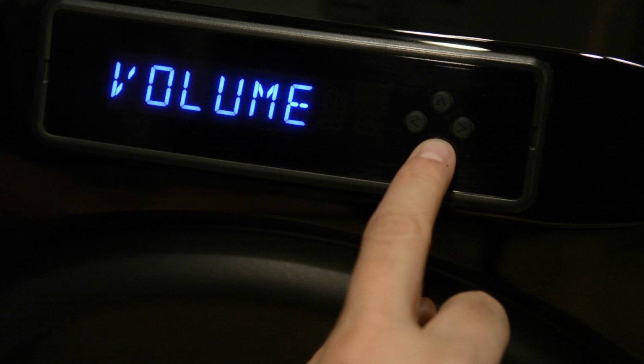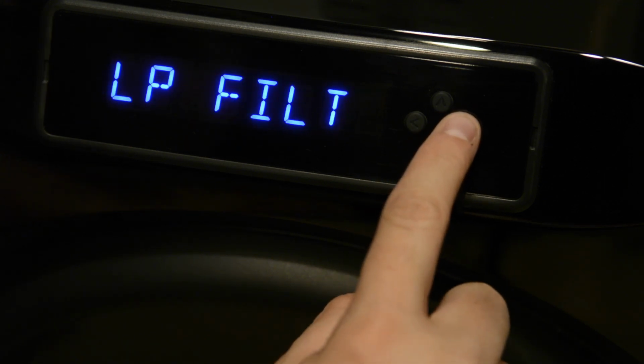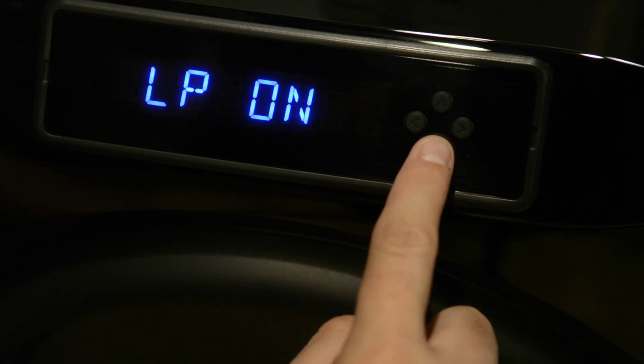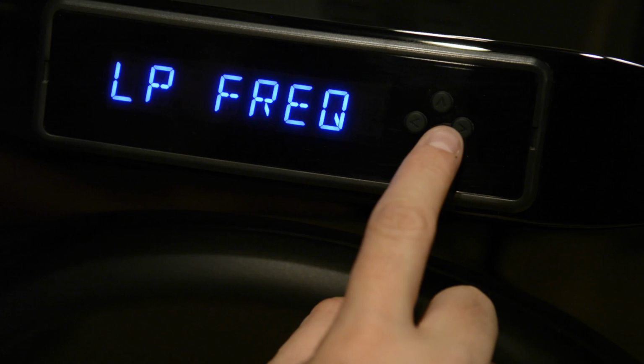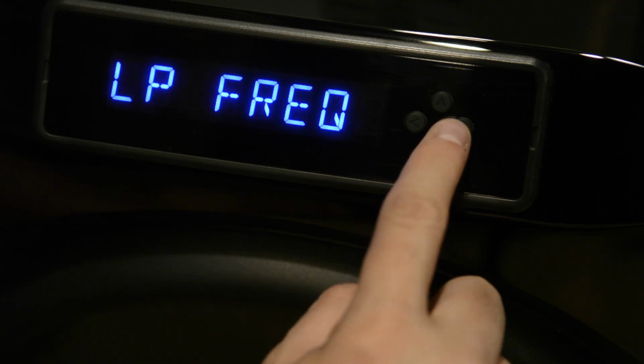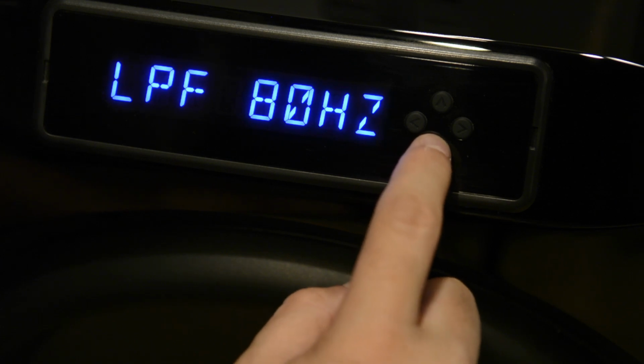The next option, if I hit down, takes us to the low pass filter. Low pass filter, you have a couple of options. You can either turn it on or off. If you turn it on and hit to the right, it allows you to select the frequency. So if I hit enter again, here we have the low pass frequency.